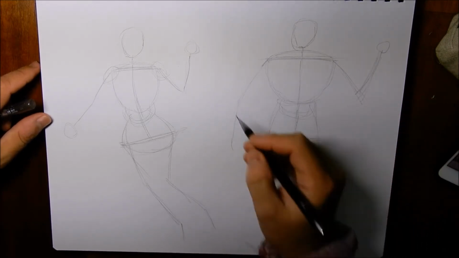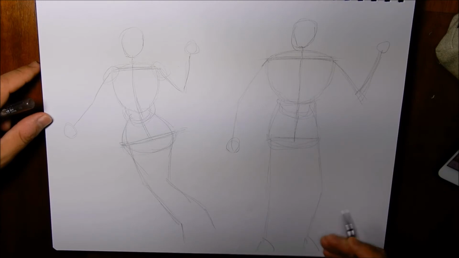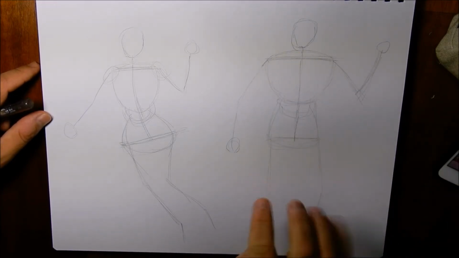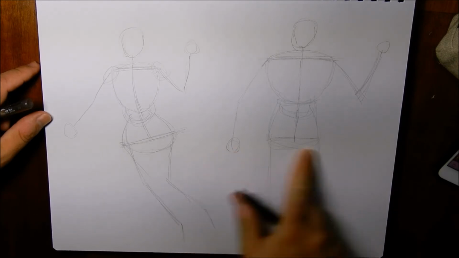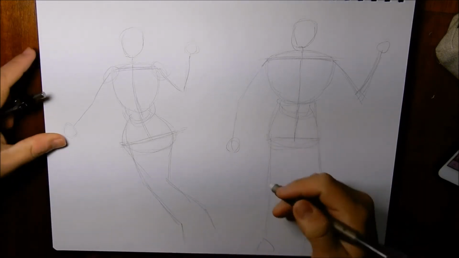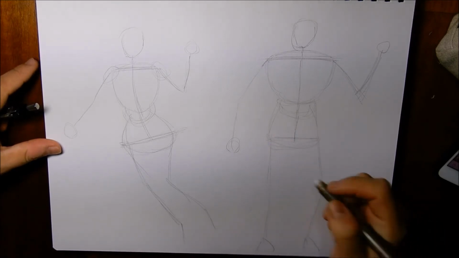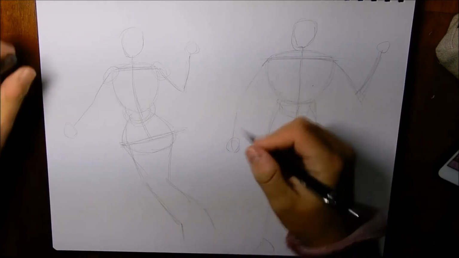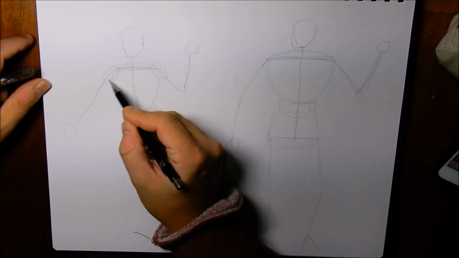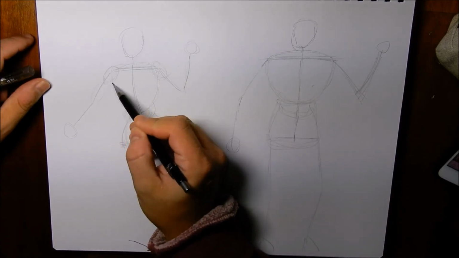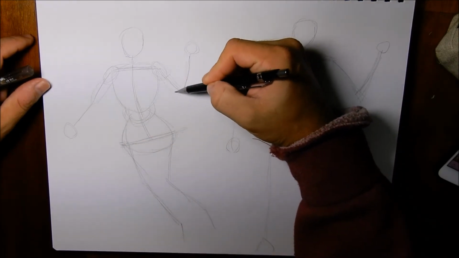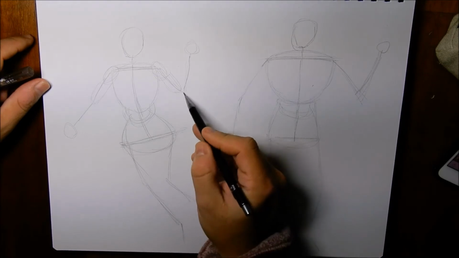Okay, yeah, just to check that the length of the arm is more or less in this region here. It's half thigh, right? So you can define the regions of the shoulders and go down to the arm here.